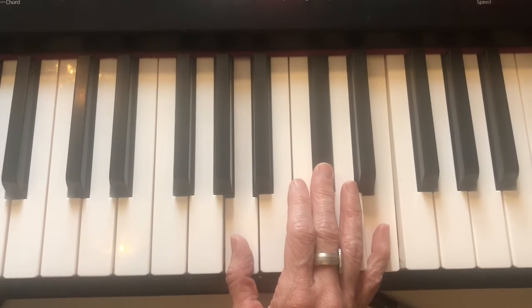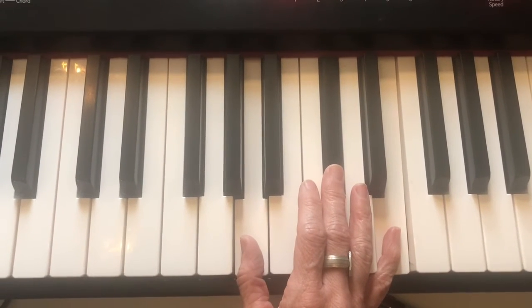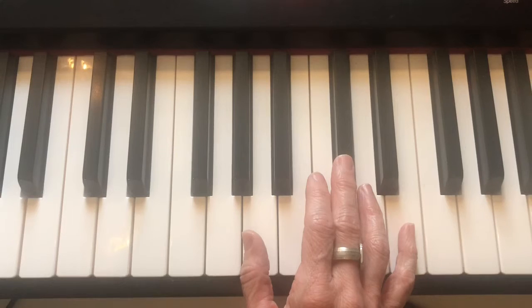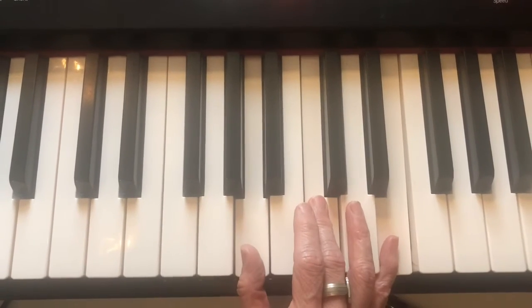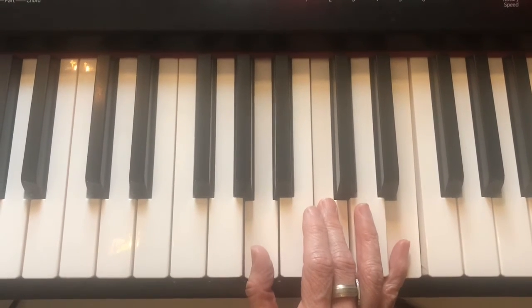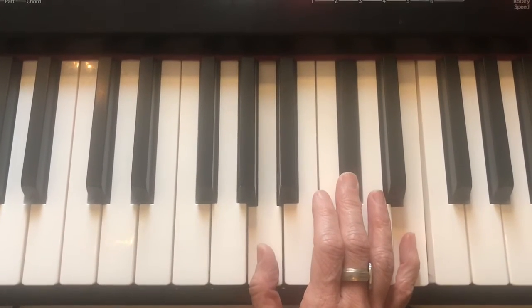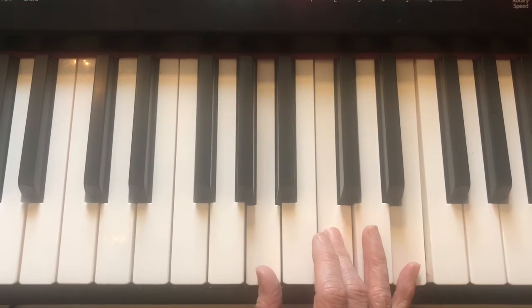If we wanted to turn it into a minor chord, we move that middle note down a half step to C. A minor, A major, A minor.